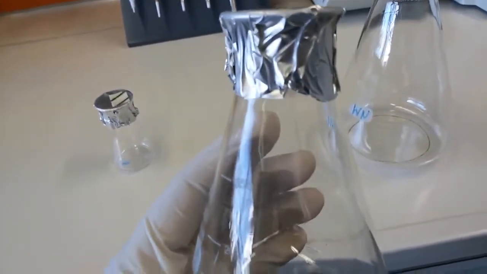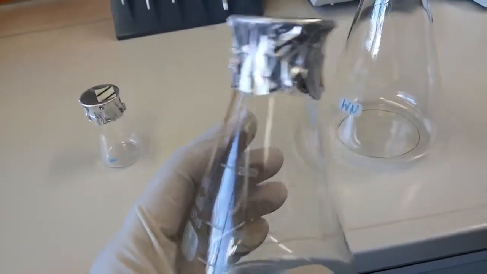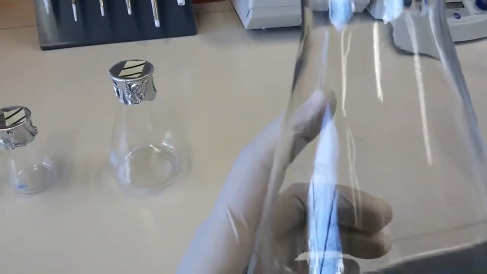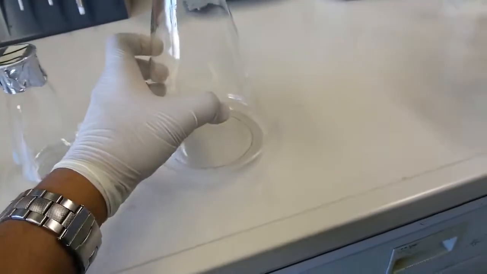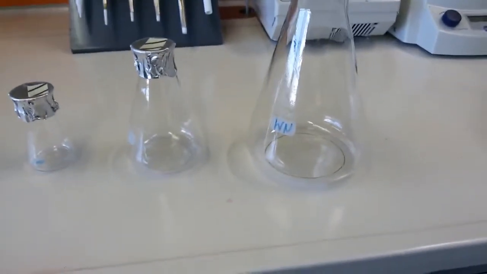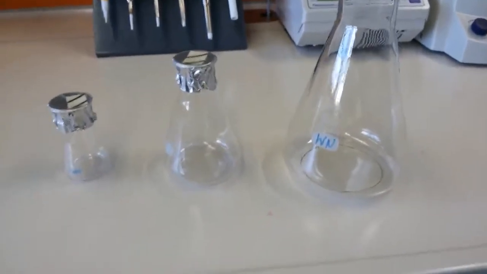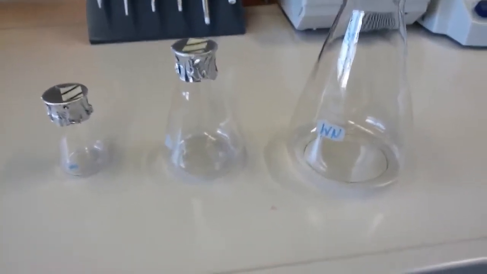I hope it will be visible. This is 250 ml. We use it to grow 50 ml of culture, and then you can see again here, it's 1 liter, and we grow not more than 500 ml of culture in this. Great. So this is the third set of utilities that you should know.